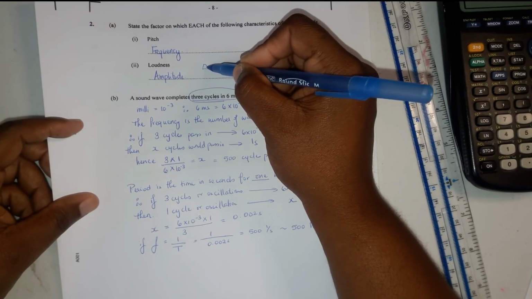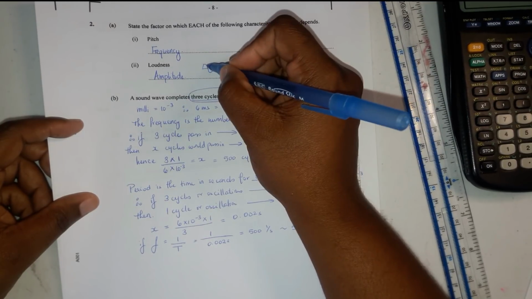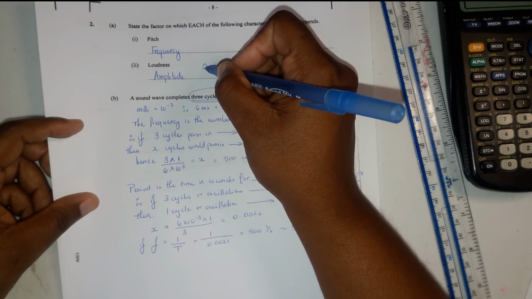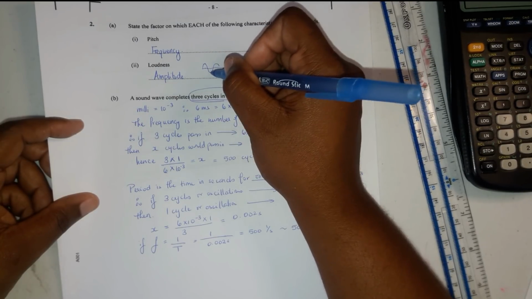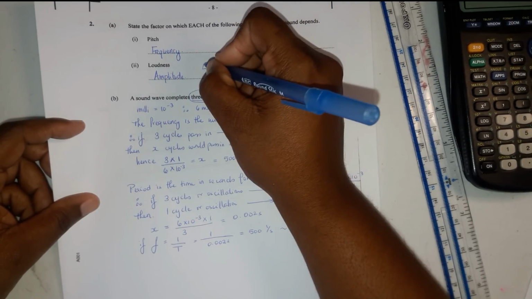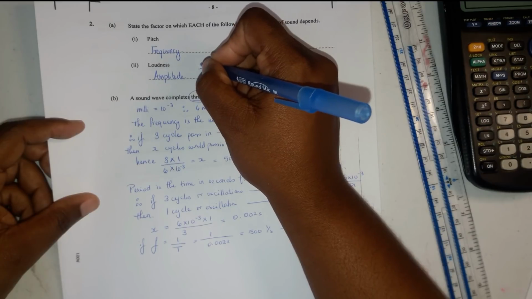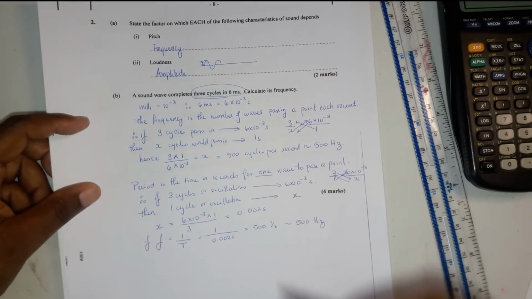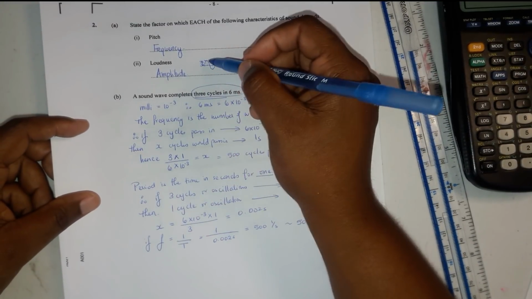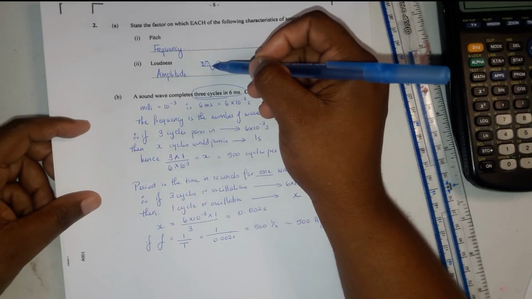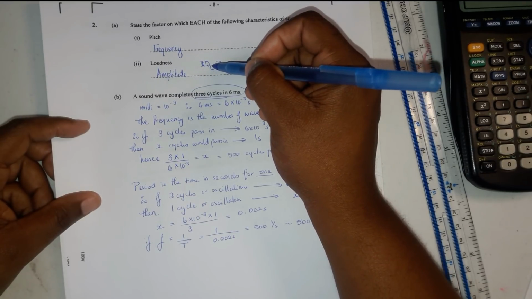The amplitude is the top of the crest to the place of rest, or the bottom of the trough to the place of rest. So from the crest to the point of equilibrium, from the trough to the point of equilibrium.